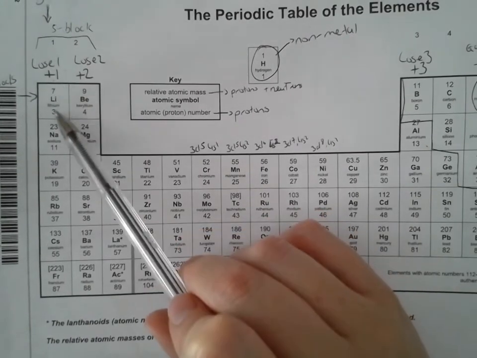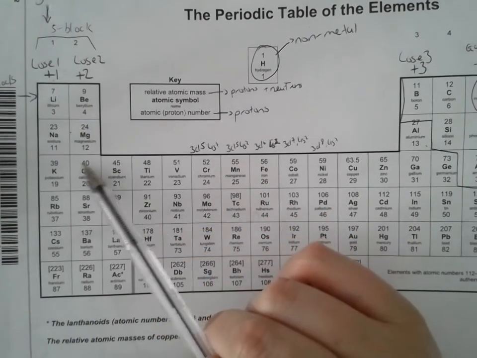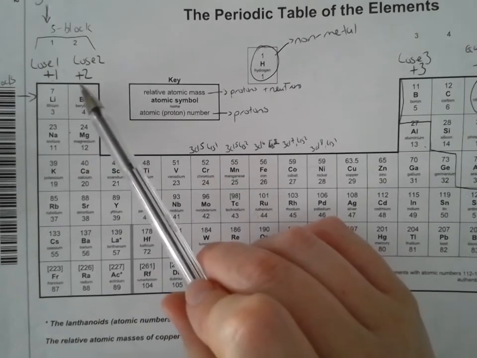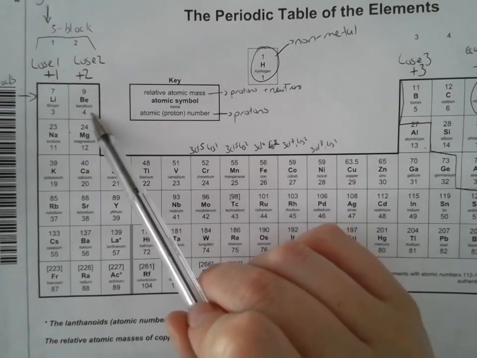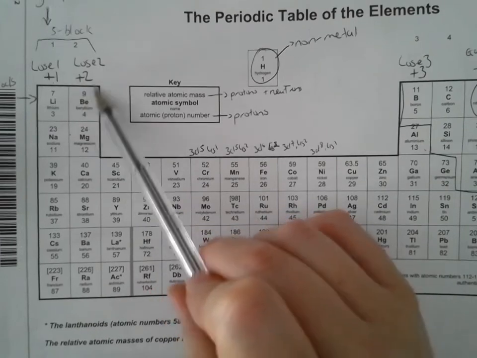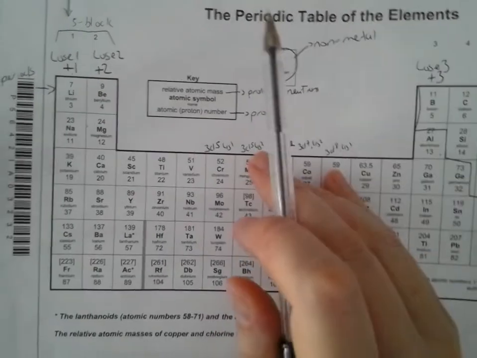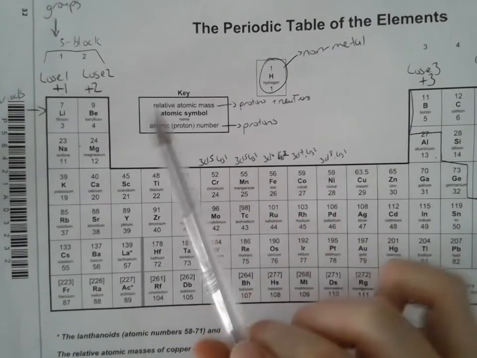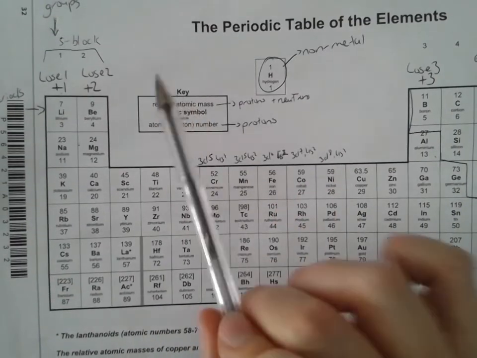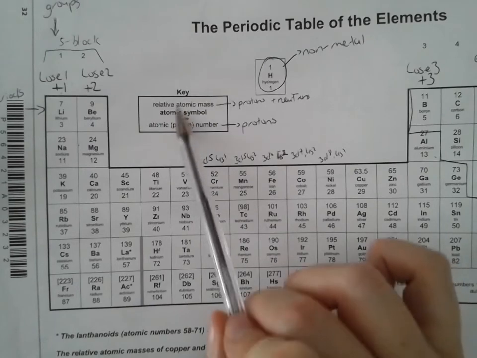Lithium's got a 7 and it's got a 3. Magnesium has a 24 and it's got a 12. It's always got one number that's bigger than the other. The bigger number is called the mass number. And this is the exact periodic table you'll have in your exams. And it comes with a little key. This key tells you how to read your periodic table.